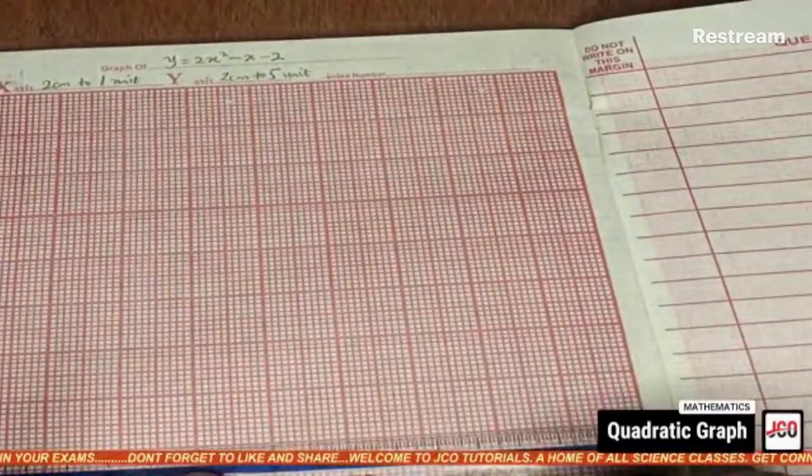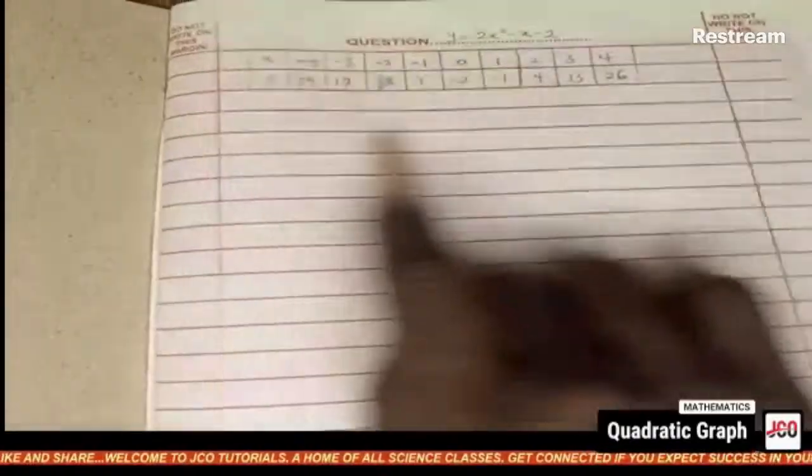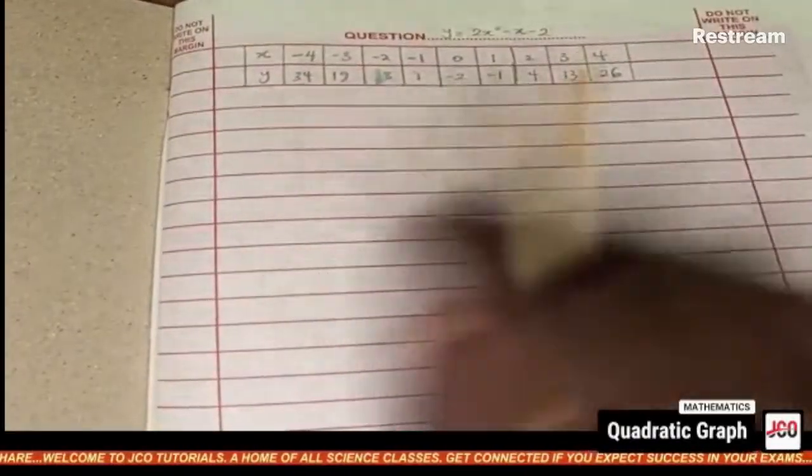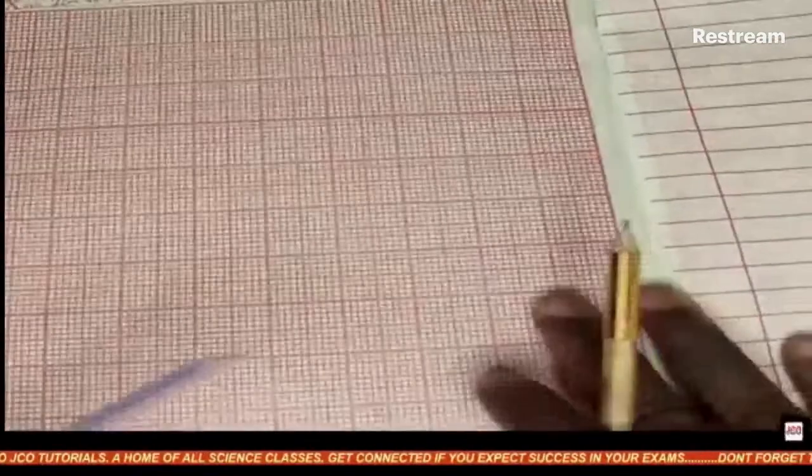Of course, if I go down by one block, I will have 5. And the least value of my y there is what? Minus. This value of my y is -2. So that can work. So now I'm going to move on.